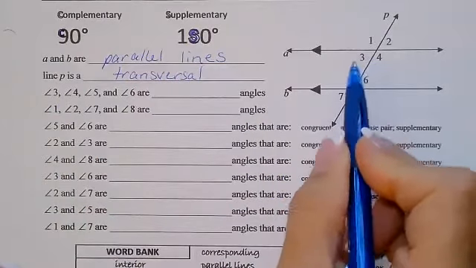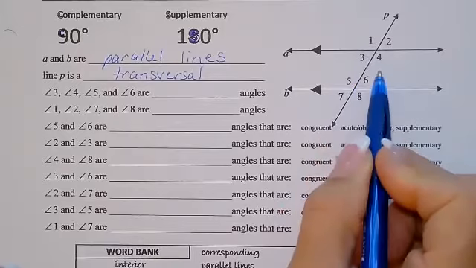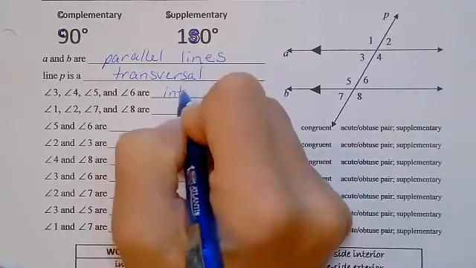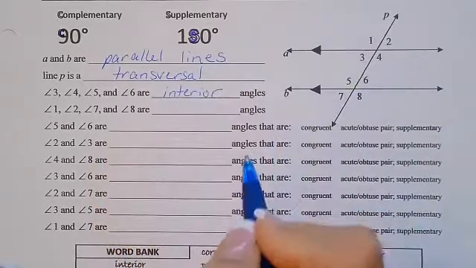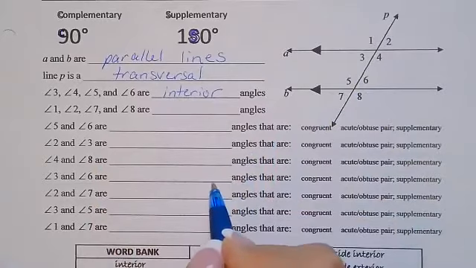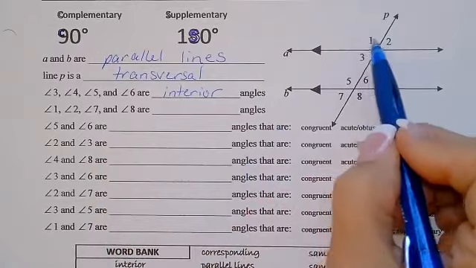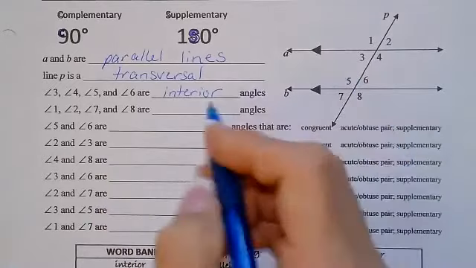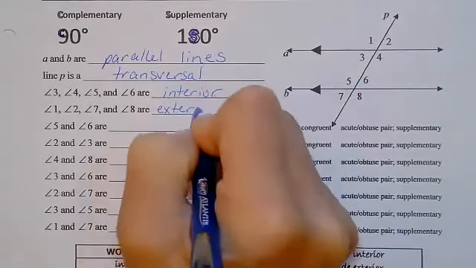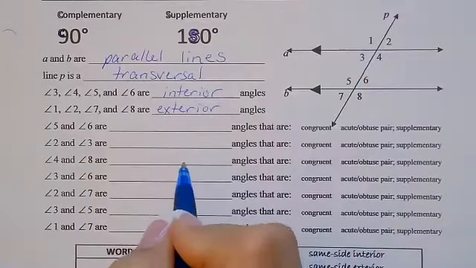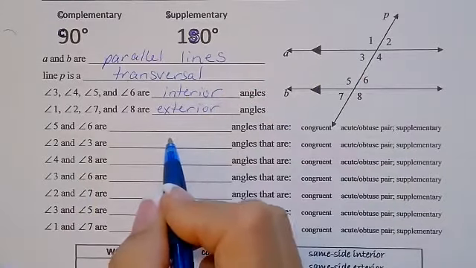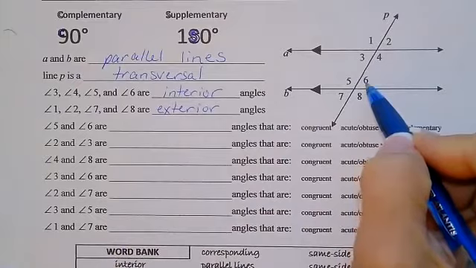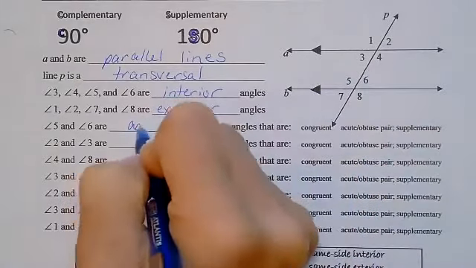All right, angles 3, 4, 5, and 6, all in between your parallel lines, are called interior angles. In between the lines. And angles 1, 2, 7, and 8 are outside of those lines, and they are exterior angles. Angles 5 and 6, they are right next to each other. So they are adjacent.